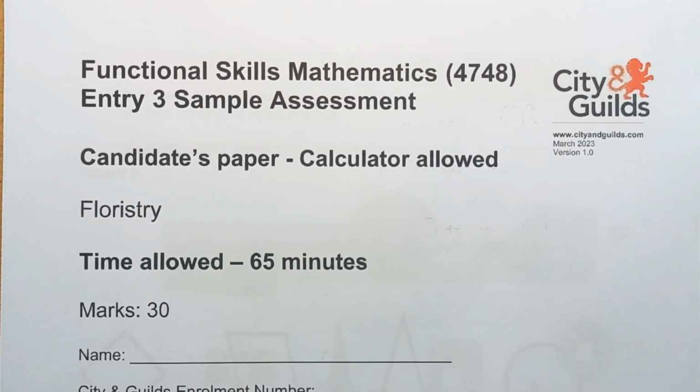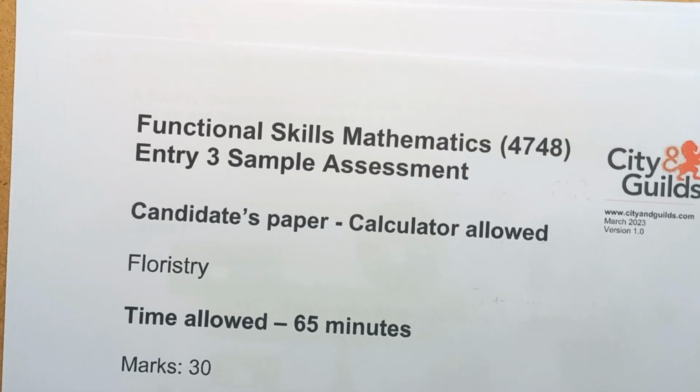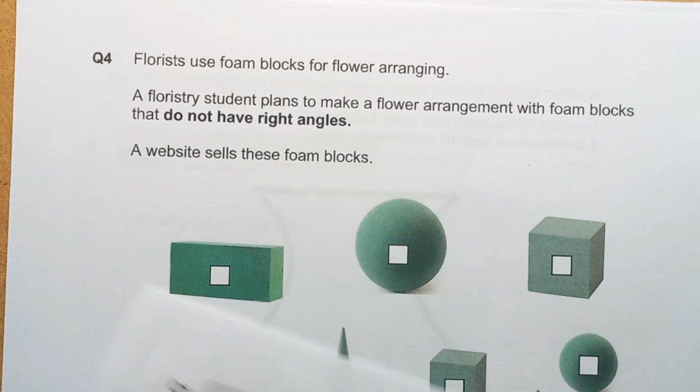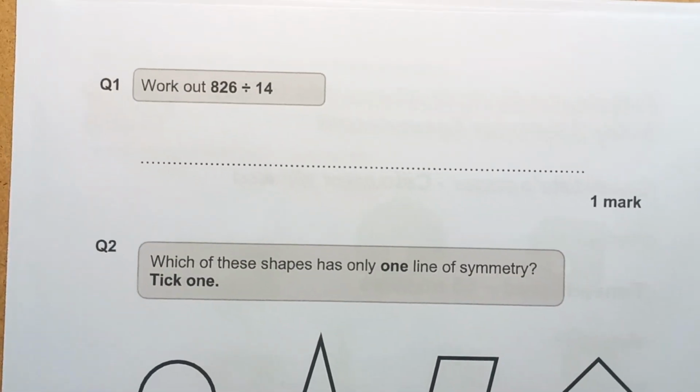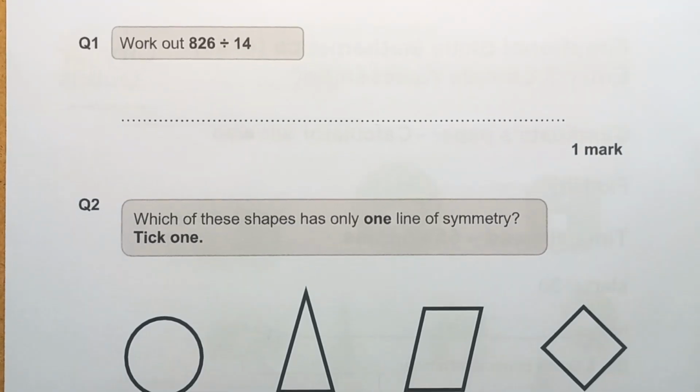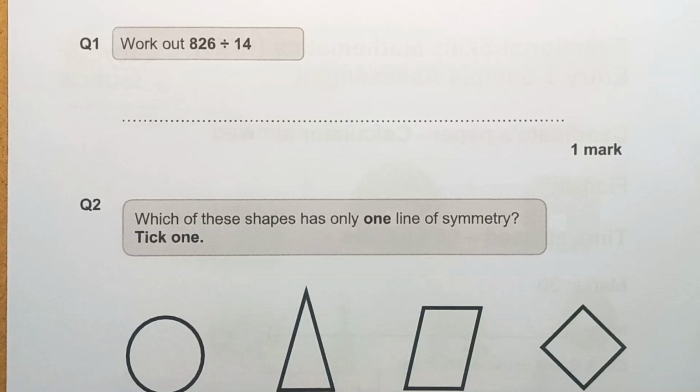Okay, so now we can start on the calculator section of the paper. First question. Question 1. Work out 826 divided by 14.